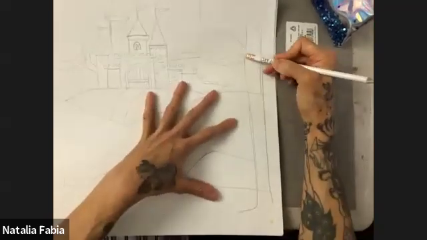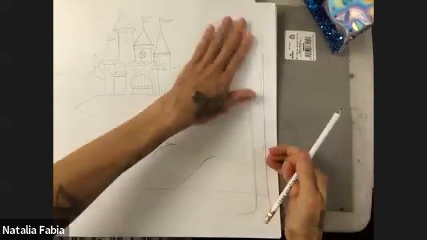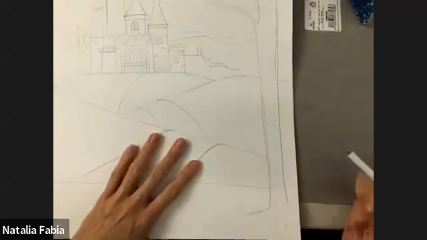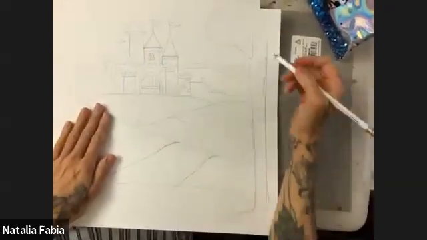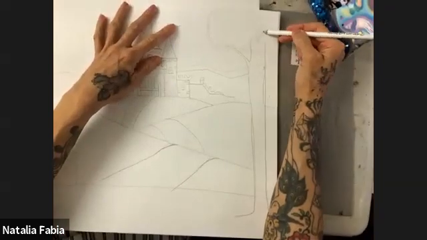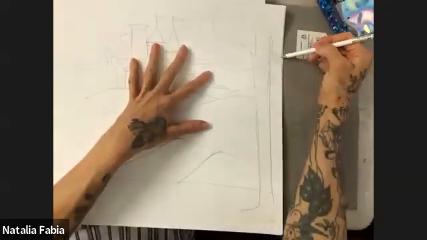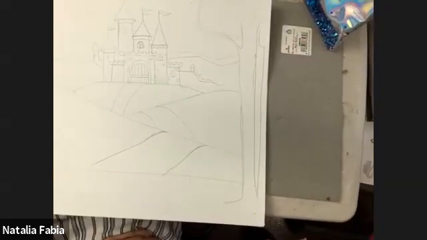So obviously I have my working lines behind it. I'm just going to erase those. Or if you can't erase, then you can just cover it up. Some of the branches. Maybe there's another tree next to it. Bless you.